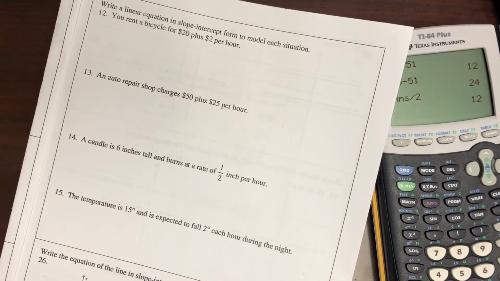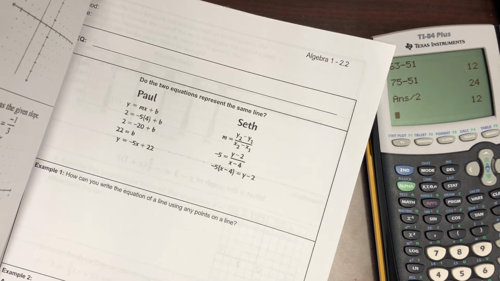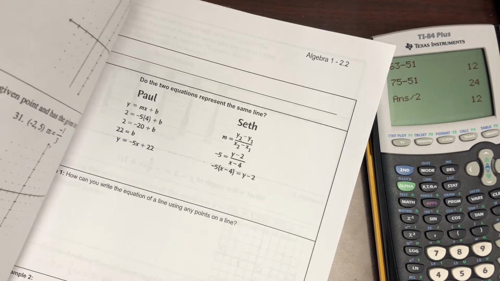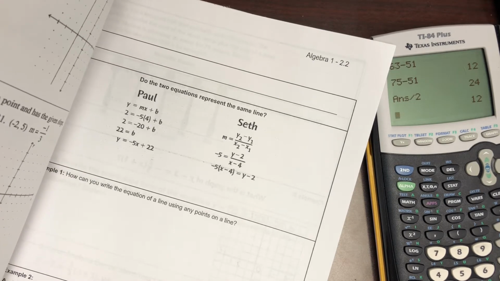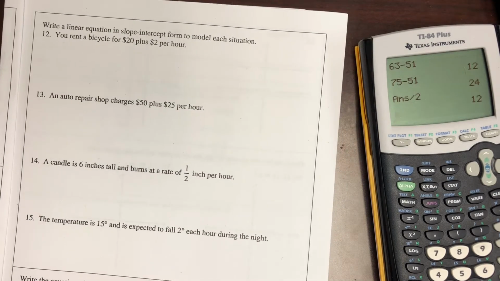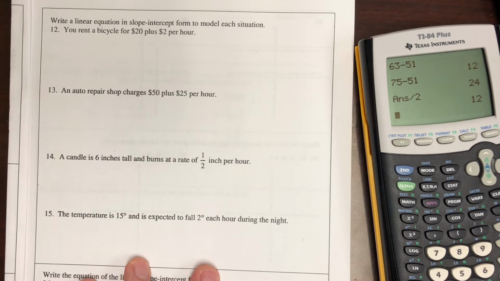Okay. So I'll finish up these 4, and then the rest is up to you.